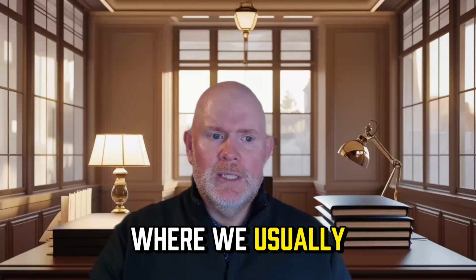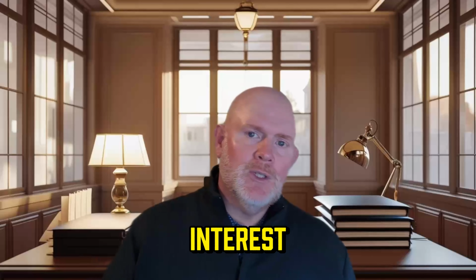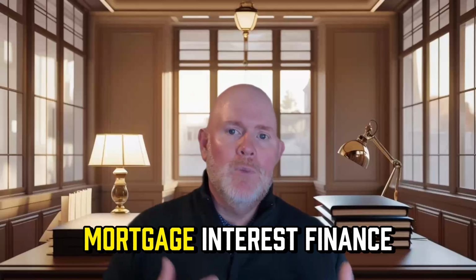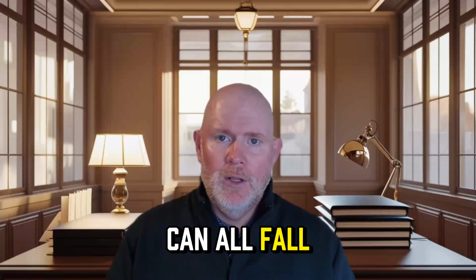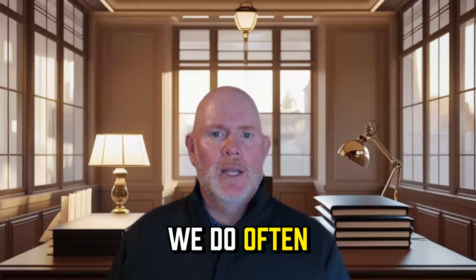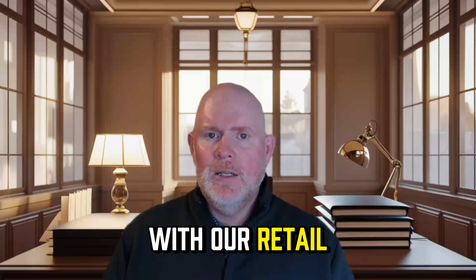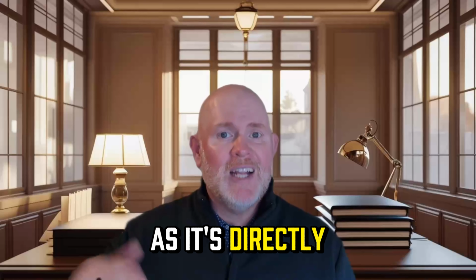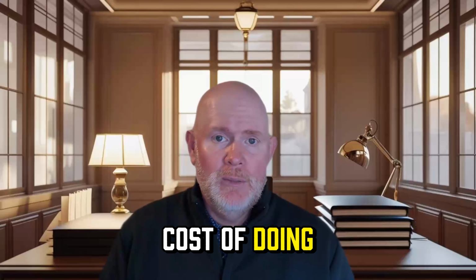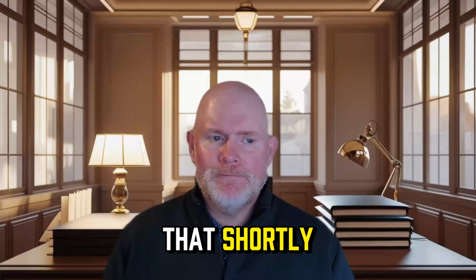This is also where we usually see parking and tolls expense. Fees and interest: bank fees, credit card fees, mortgage interest, finance charges, merchant service fees can all fall under here. With our retail clients, we do often put the merchant service fee as a cost of sales as it's directly related to the cost of doing business. We'll talk about that shortly.